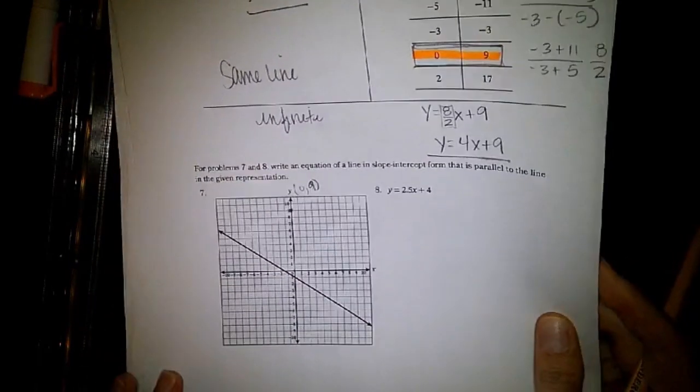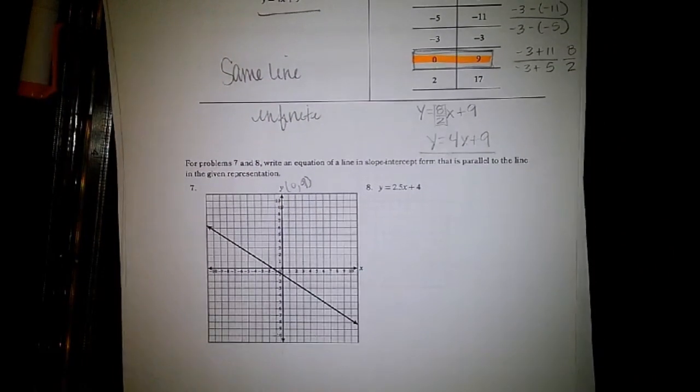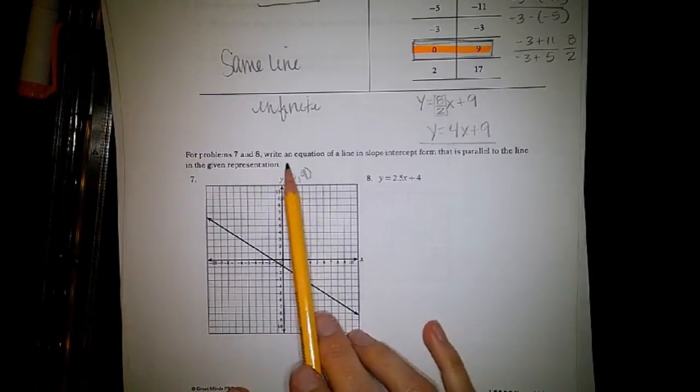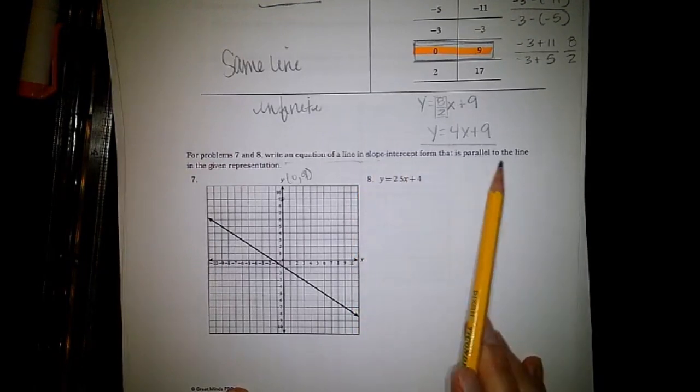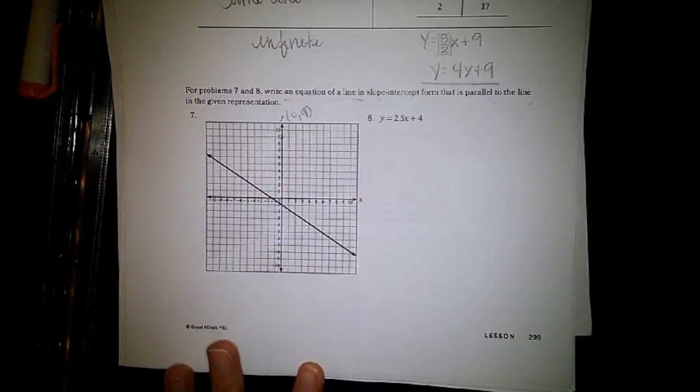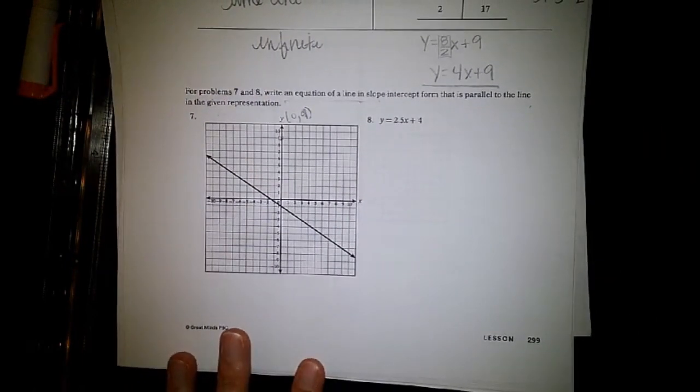Okay, so let's look at number 7. It says they want us to write an equation of the line in slope-intercept form that is parallel to the line given. So what's the first thing that we have to find? The equation of this line. We need to know what this line is, right?